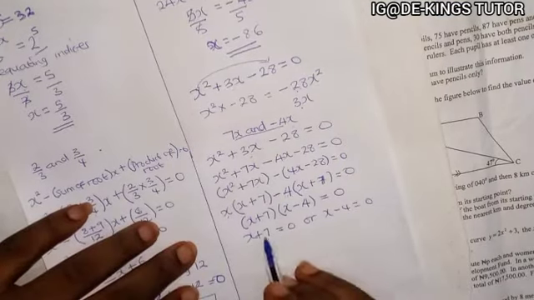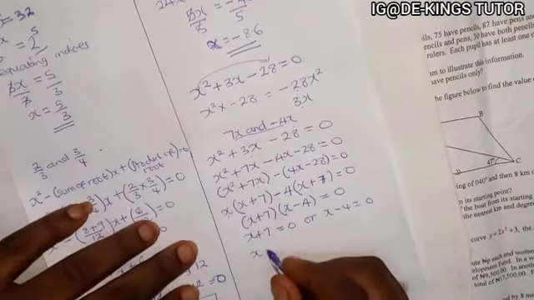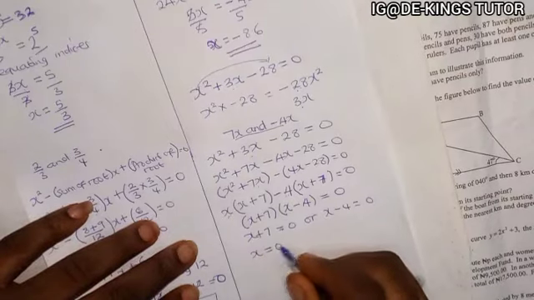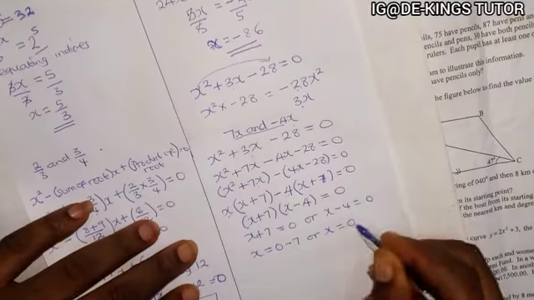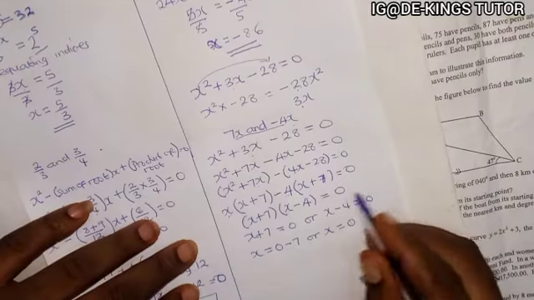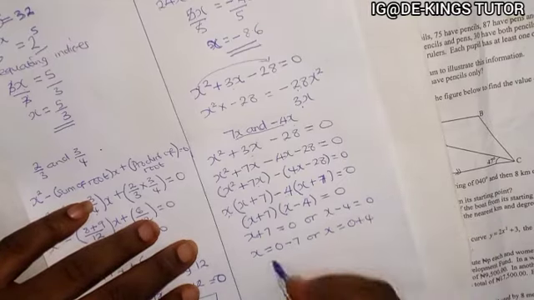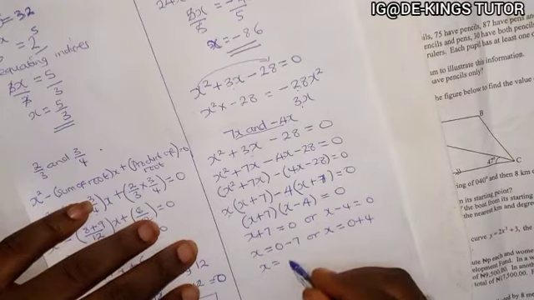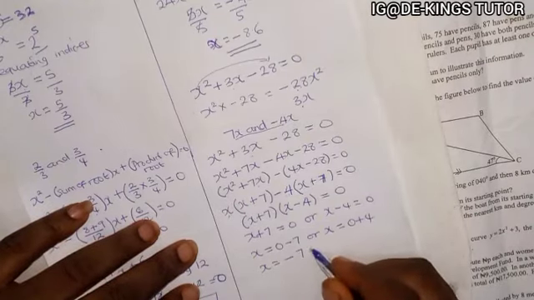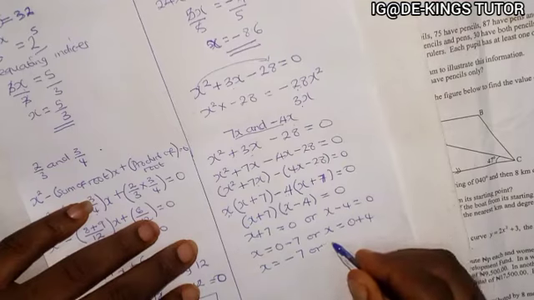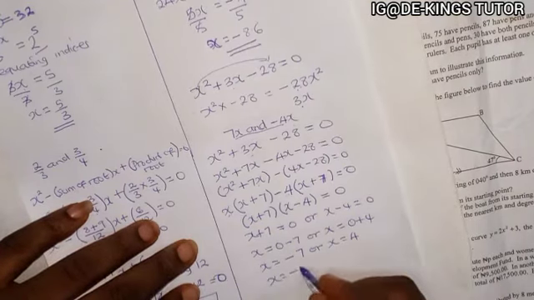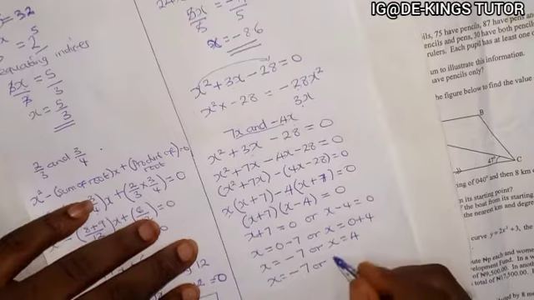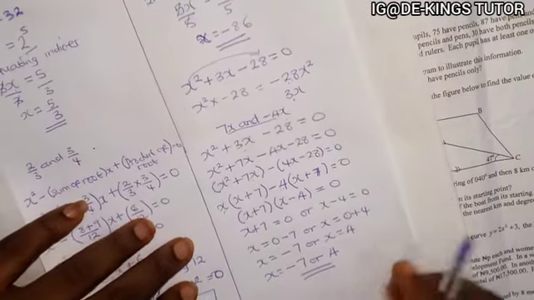To get x, move this to the other side. x equals 0 minus 7, or x equals 0, and this crossing over turns to plus 4. So my x is now equal to 0 minus 7, which is minus 7, or x equals 0 plus 4, which is 4. So x equals minus 7 or 4. That's the value for x.